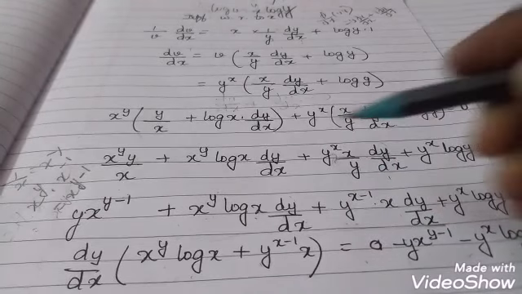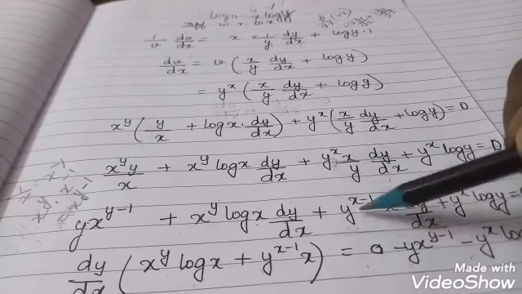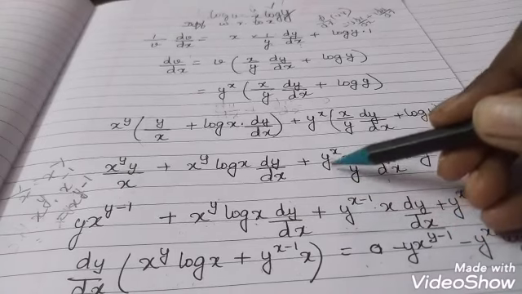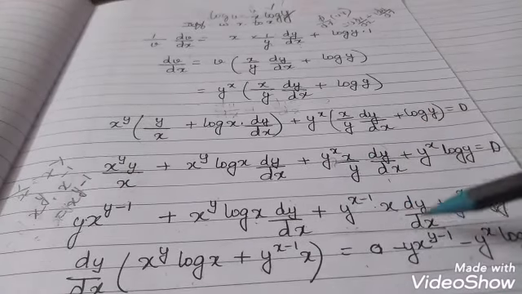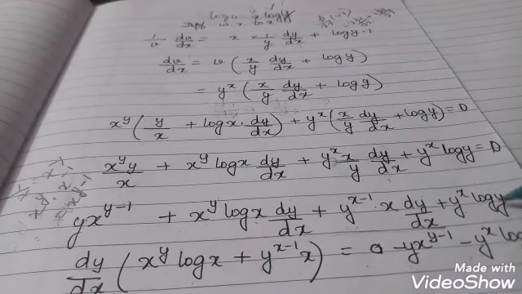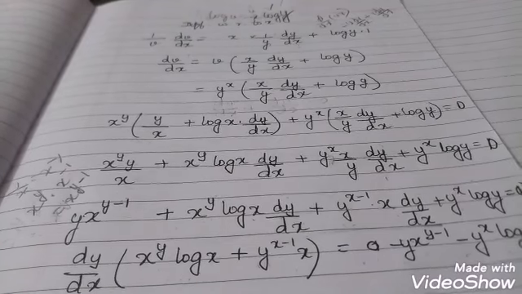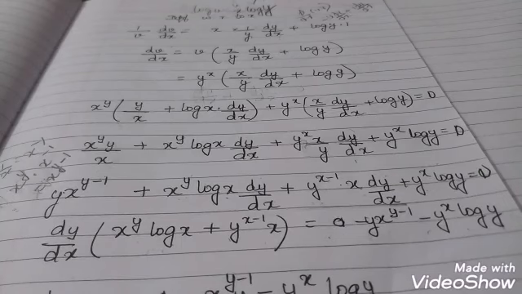Again here, the same way, your 1 by y can be written as y power minus 1. So when you take it to the numerator, what will happen here? It is y power x minus 1 into x into dy by dx plus y power x into log y, which is equal to 0. Got it? Now you have simplified. We will group the terms here. So how are you going to group the terms here?